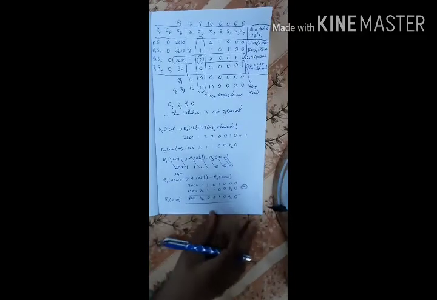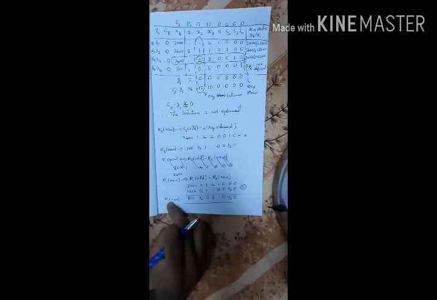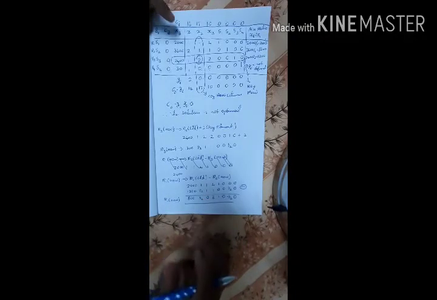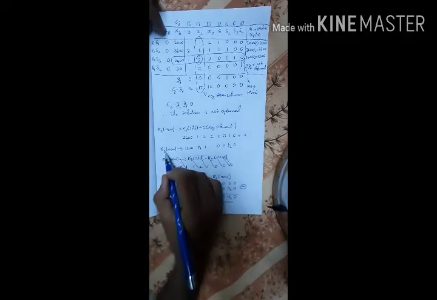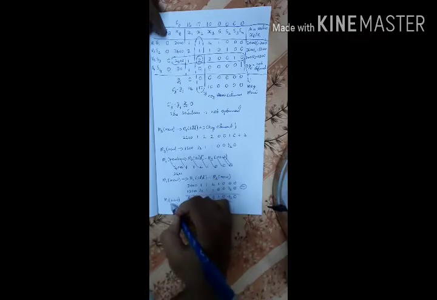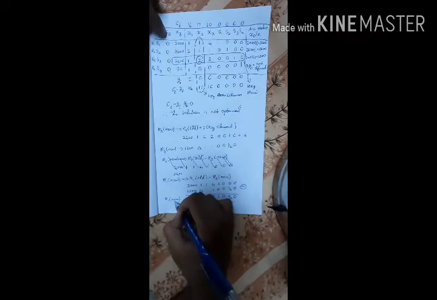So this is the new R1. So we have calculated the value of new R3, new R1, and next we calculate the value of R2.